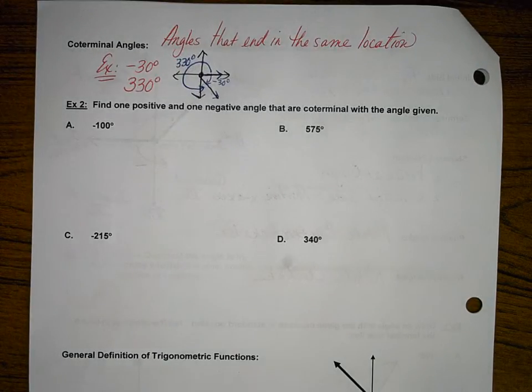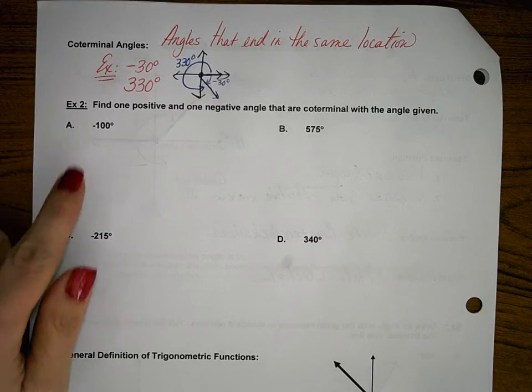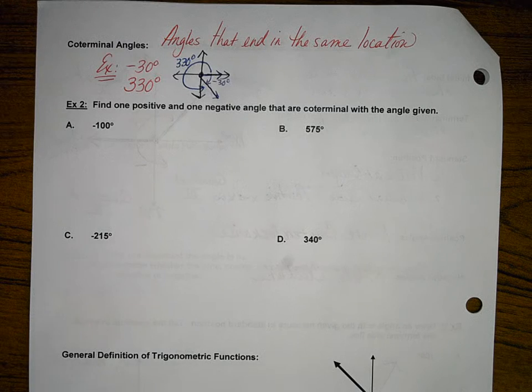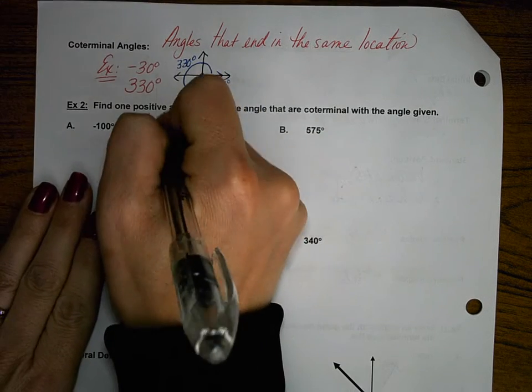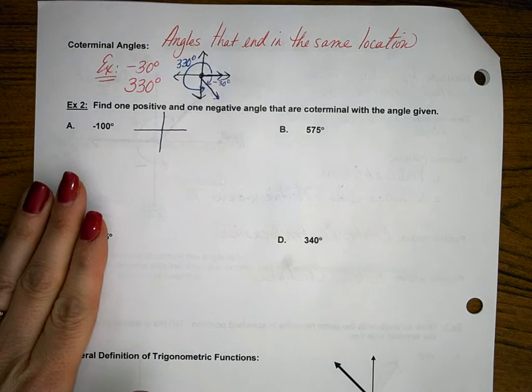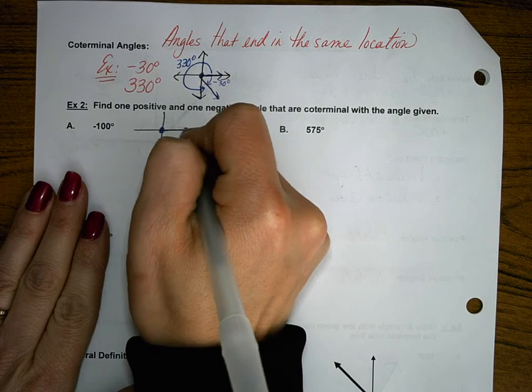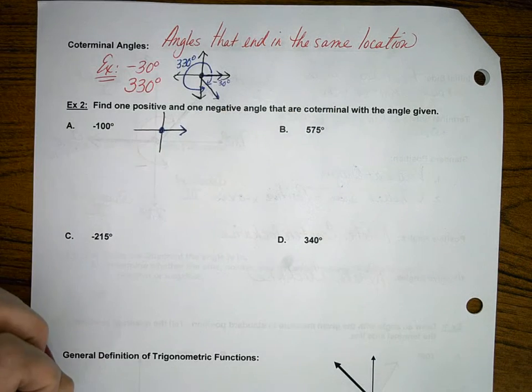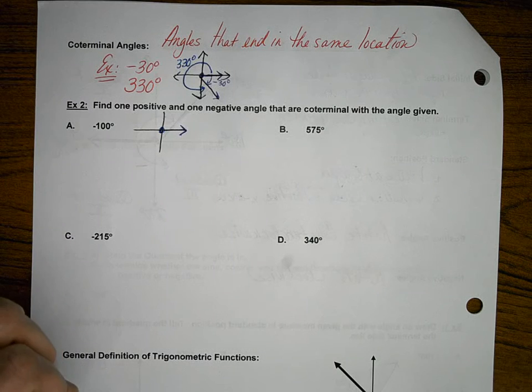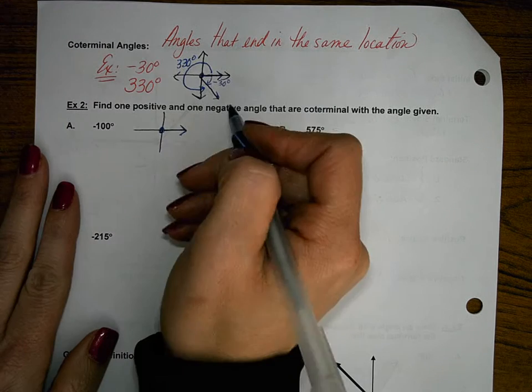Okay, so let's take a look at this then. Find one positive and one negative angle that are coterminal with the angle given. Okay, I start at negative 100. Let's draw a picture of this. Well, where is negative 100? Which direction?